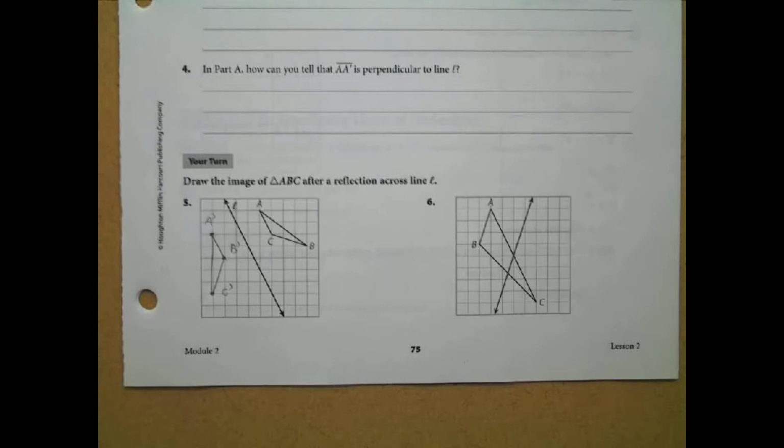Who's missing? Sorry. Ryan, you got a question? Are you ever going to give us mirrors on the test? Yeah, we can use mirrors on the test.